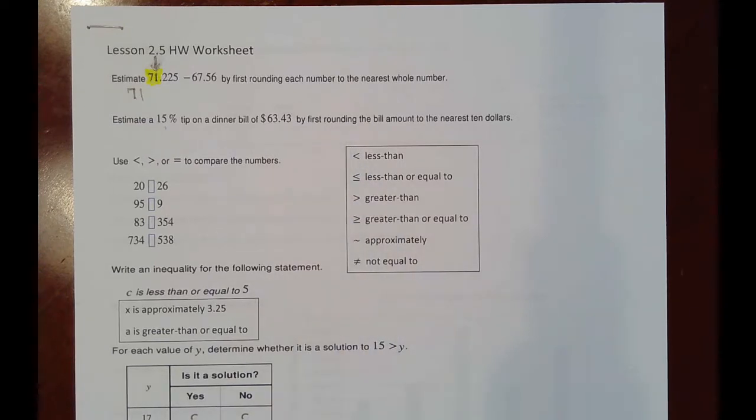Other times you're going to be estimating using graphs. So that can come in the form of a line graph or a bar graph or even a scatter plot where you'll be asked to estimate a particular value.